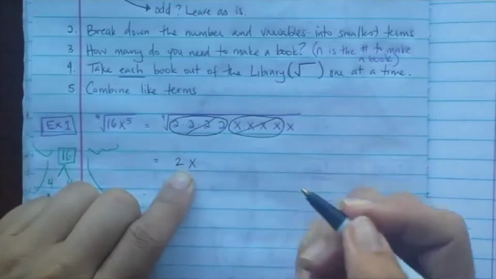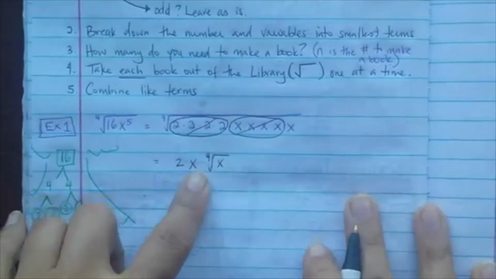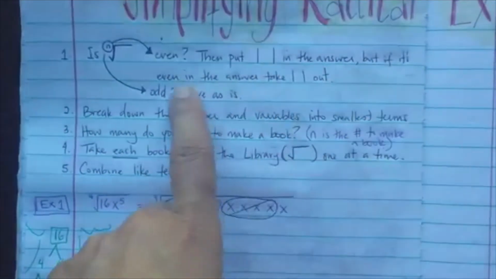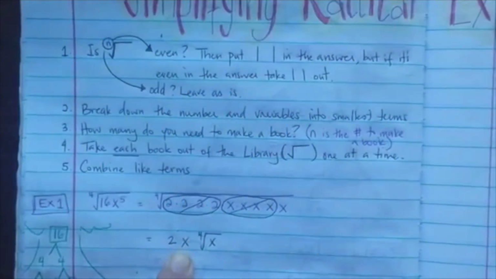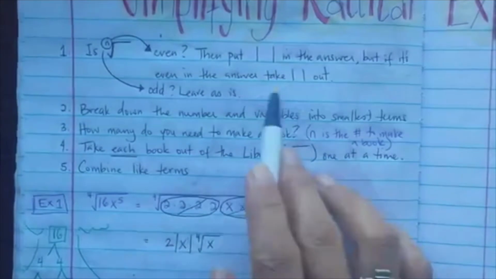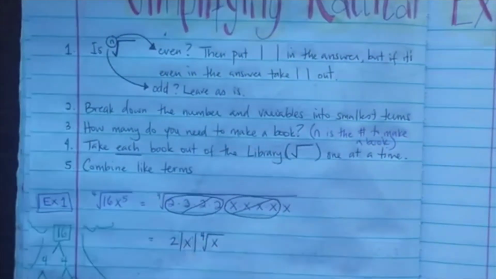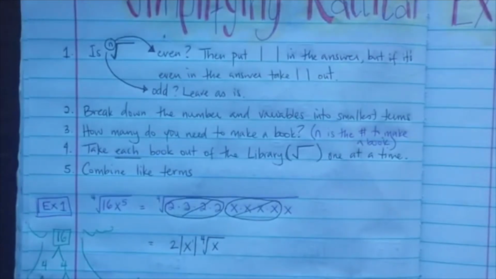I've got 1 x outside. And then what do you have left inside? Just an x. And then remember, if n was even, you have to put absolute value. But if the exponent on the outside is even, then you don't. But it's not even on the outside because it's 1. So I do need to put the absolute value. So you do need to remember that last step. This one's not even because it's x to the power of 1, so you need the absolute value in there. If it was x to the power of 2, it's even, so you wouldn't need the absolute value.